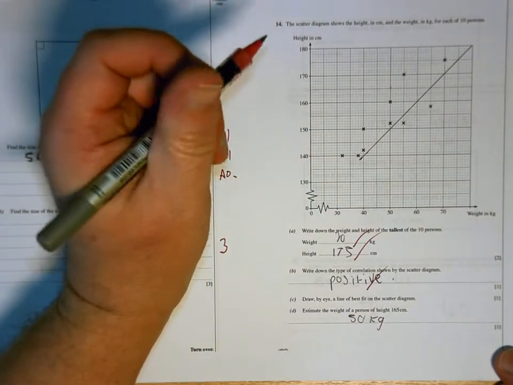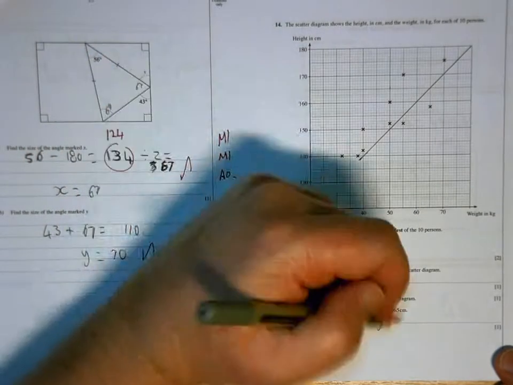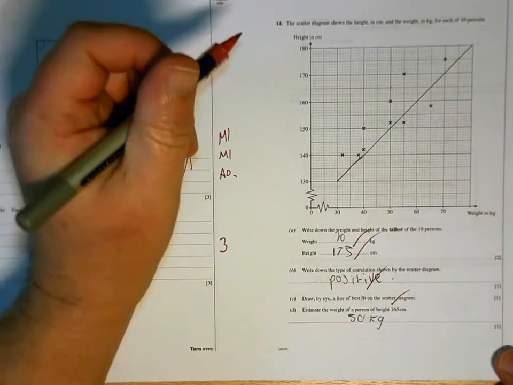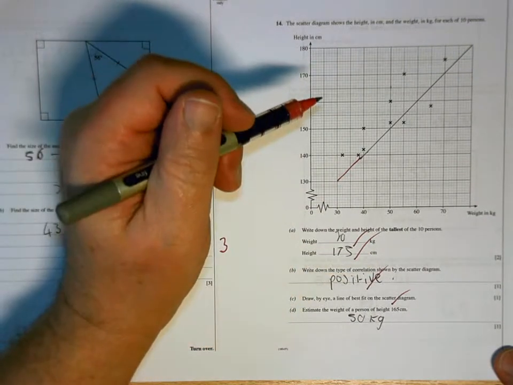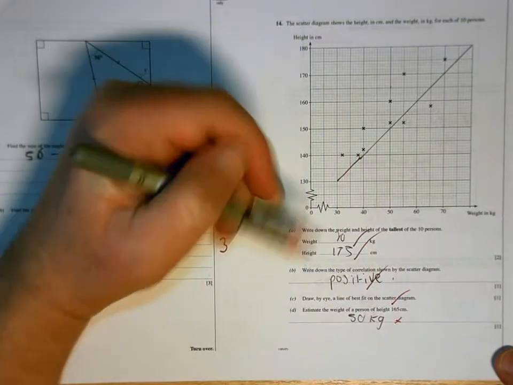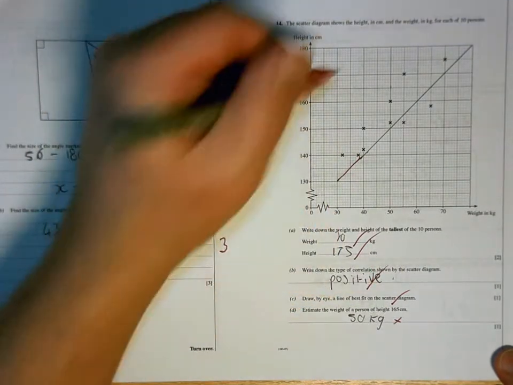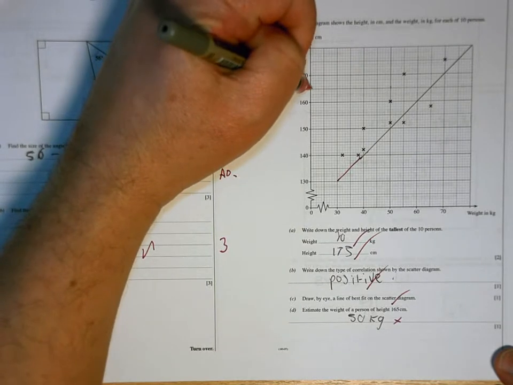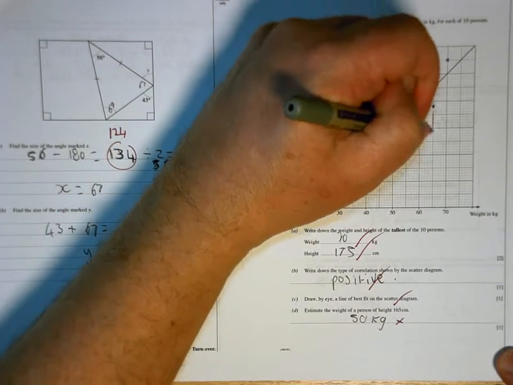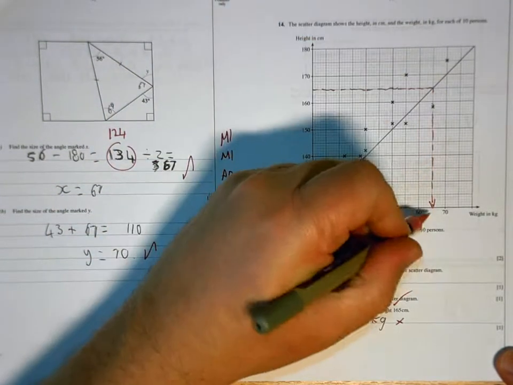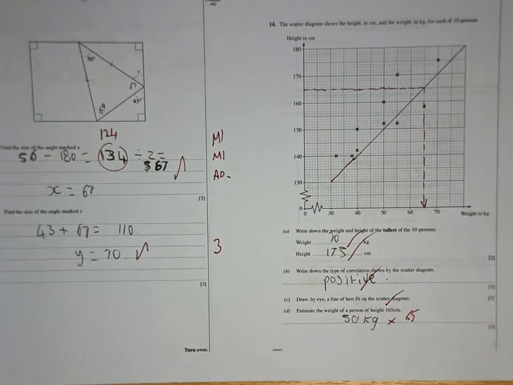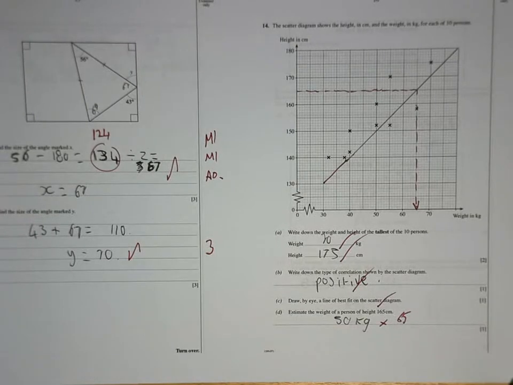Line of best fit is okay. You need to extend it a little bit further, but that's fine. But 50 is FP1. 50 is just a little bit out. Okay, height 165 is there. Okay, now if you look at that on your graph, it's there, which is 65. Okay, so don't know how you estimated 50 there, but you should be using your line of best fit.